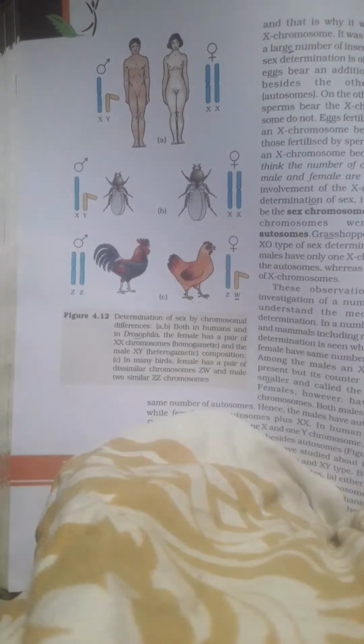And in the chickens, these are the birds. On this side you see Z, it's a male. On this side it's a female because W is bended.